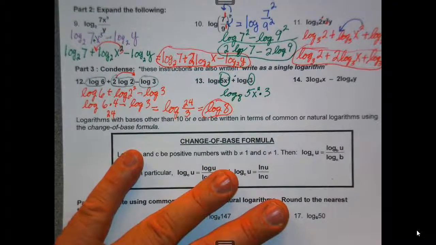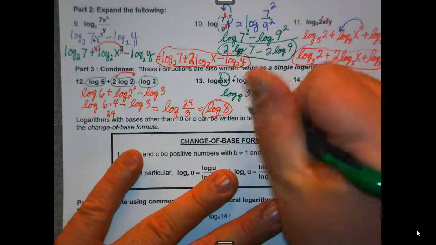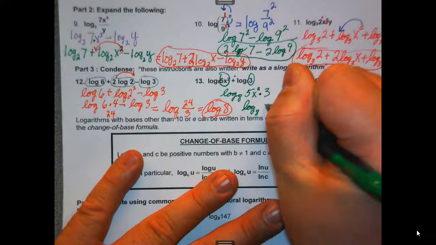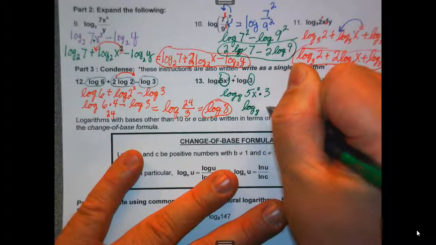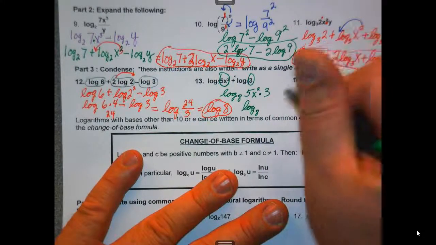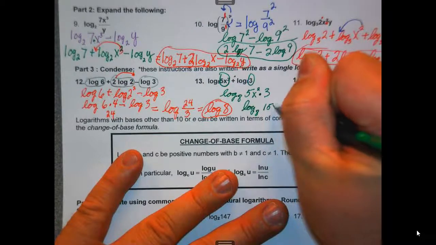Hey, can I simplify this? What is it? Yeah. No, it's going to be log.